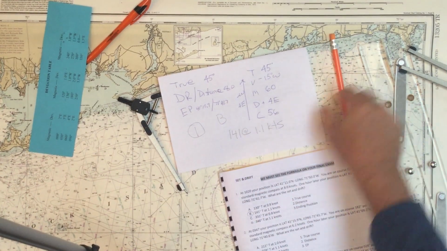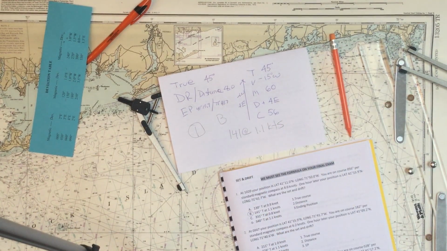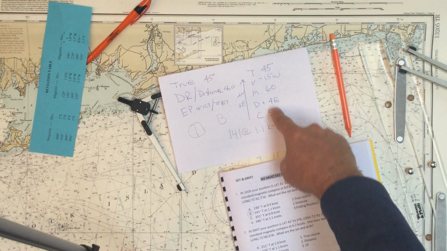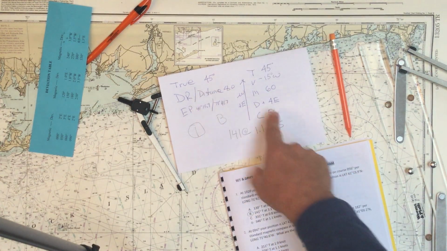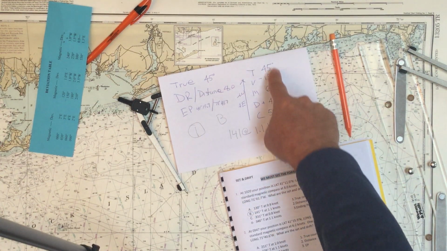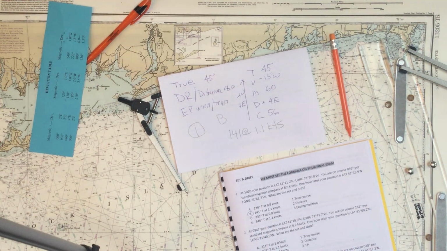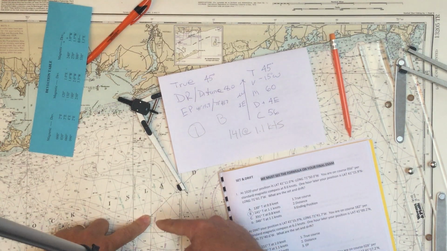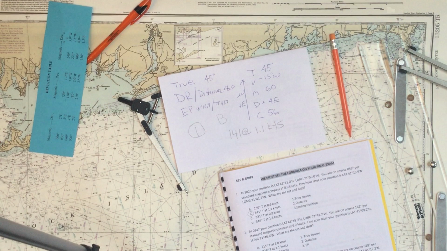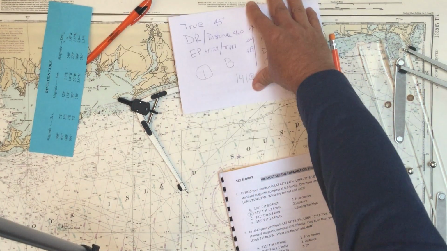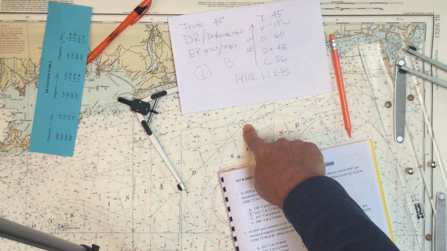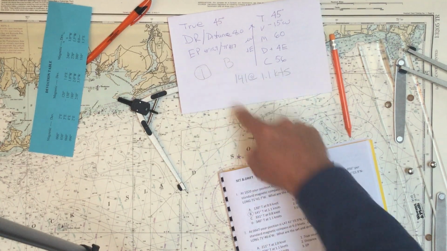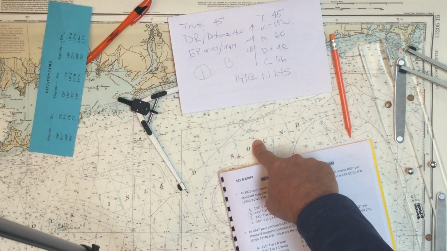Your math should look just like that. It's not real complicated math. All we really did was took the compass course of 56 degrees. We made it true. Okay, we plotted it from the starting point. We just drew a long line in the direction that you're going. We marked the DR where we should be on that line, and then we found the ending position. Okay, there's our ending position.